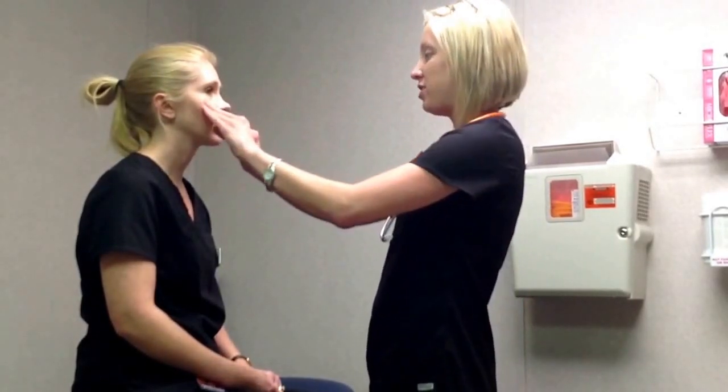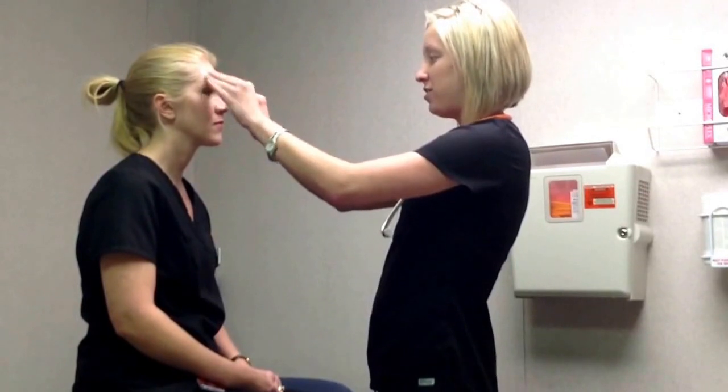Okay. Next, I'm going to assess your cranial nerve 7, your facial nerve. For symmetry, if you could smile for me. Okay, now puff out your cheeks. Okay, good. Now I'm going to inspect and palpate your sinuses. Just tell me if you feel any pressure. This is your maxillary. This is your frontal.